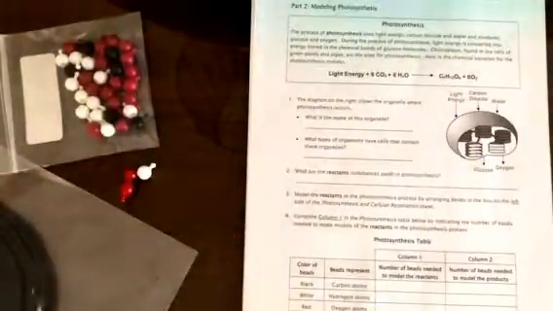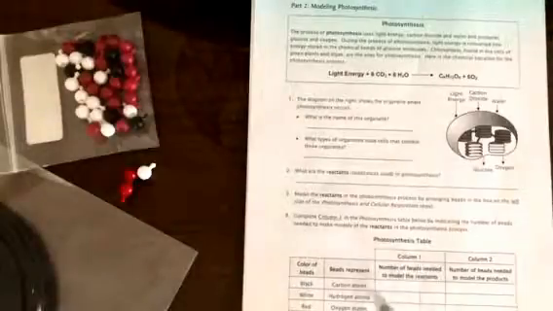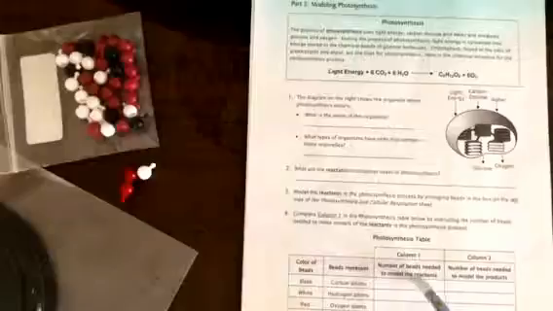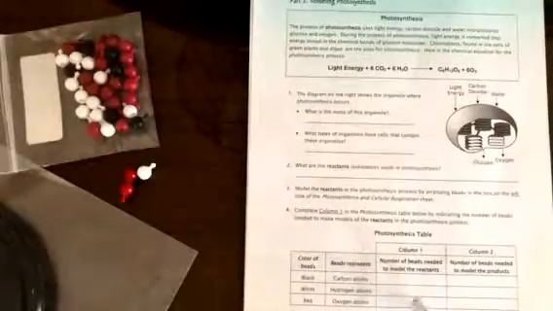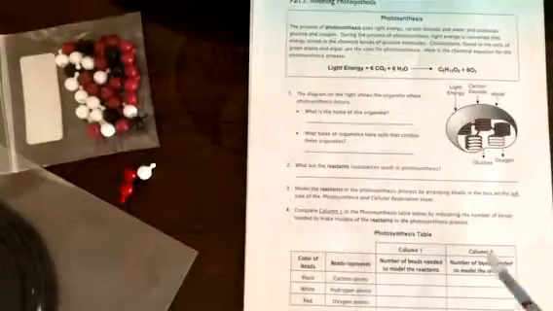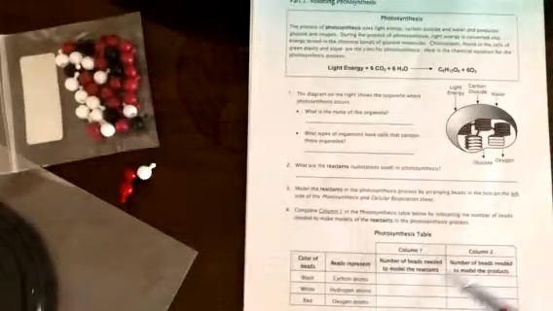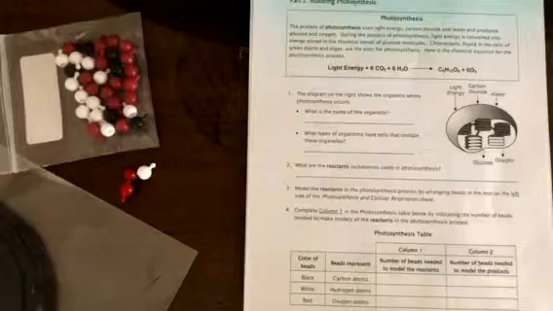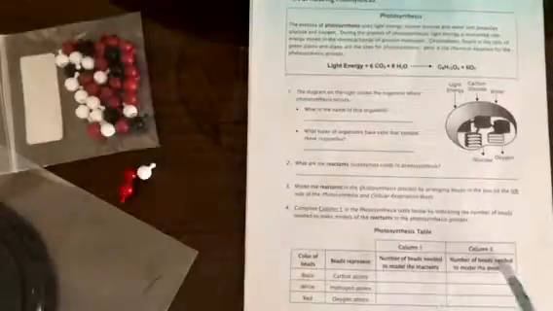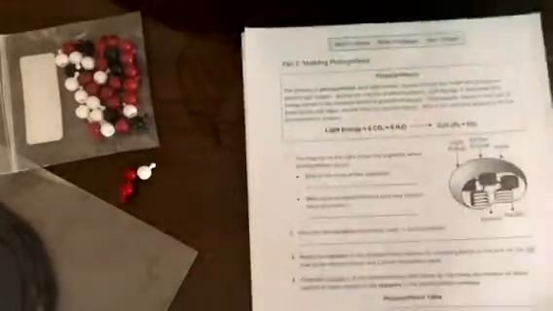The next thing that you'll do is fill out this table on how many carbons you need for photosynthesis in the reactants and in the products. So your starting equation and your ending equation, so right here. Okay, so you're gonna do the math and you're gonna figure out how many are on each side.